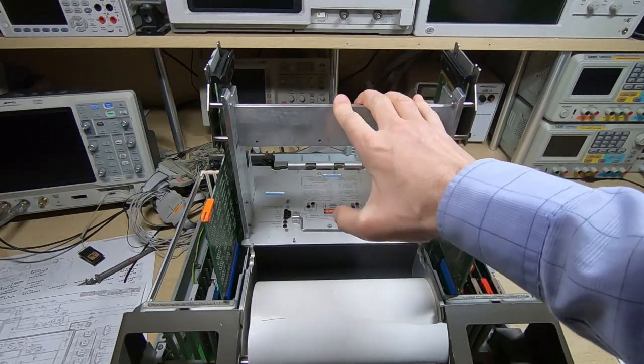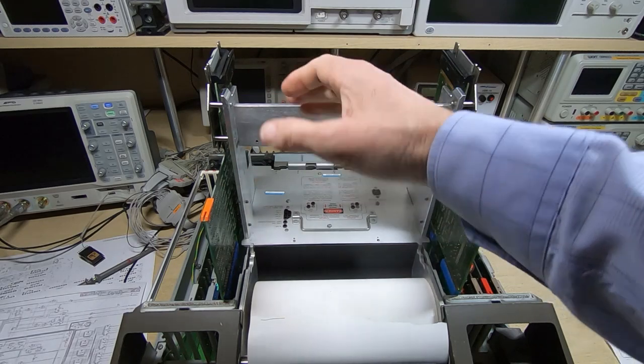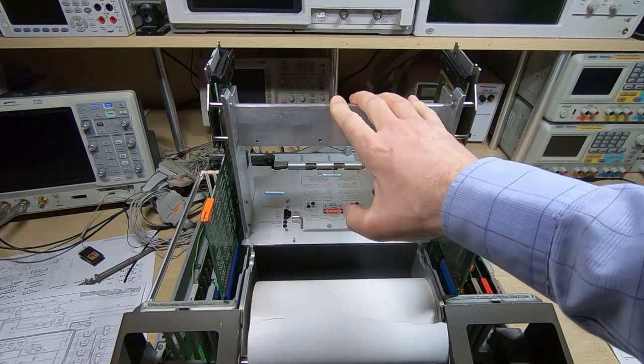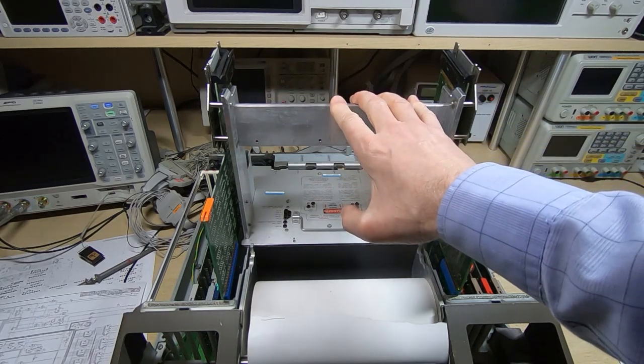Okay, so that's the frame. I'll get the board removed, get the device replaced, and in the next video we'll try and sort out the next fault.